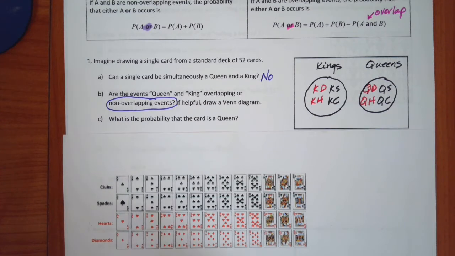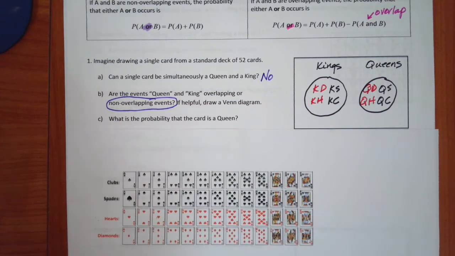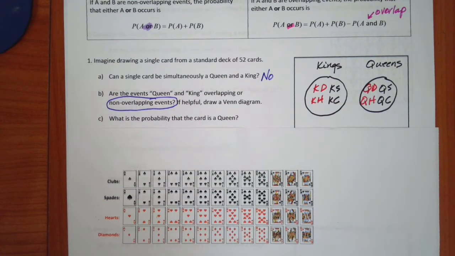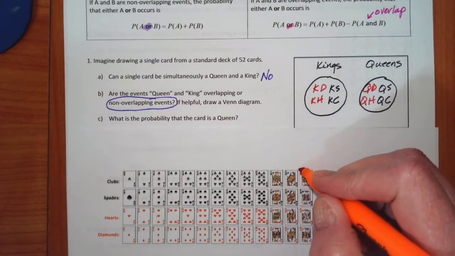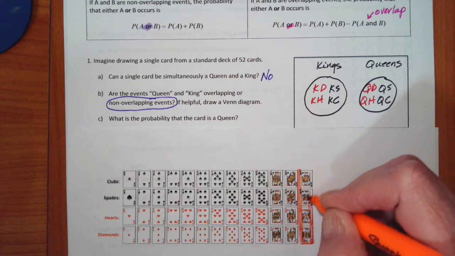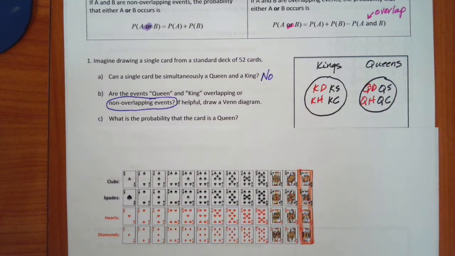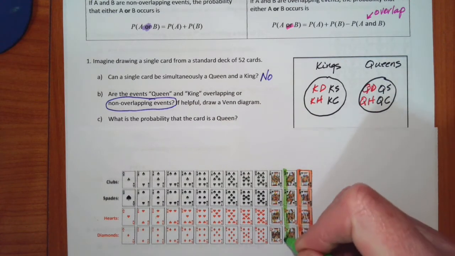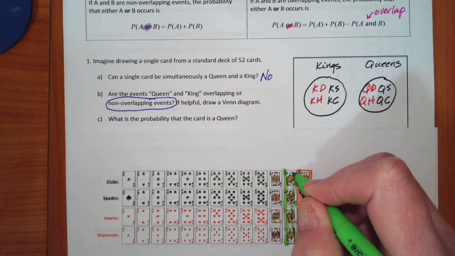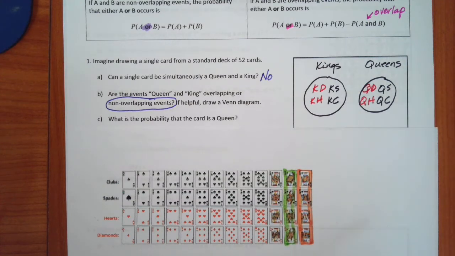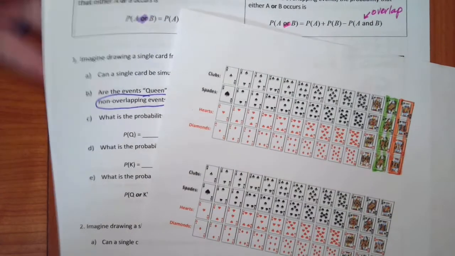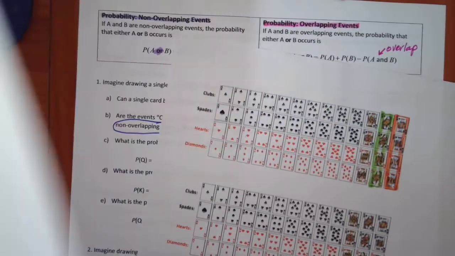So you can also look at this in terms of your cards. You can just look at your deck of cards, and of course here you have our kings. And here you have your queens. There is nothing that belongs to both sets. Now, I should have done this on the first page, so I'm going to go back and make sure we illustrate it here.